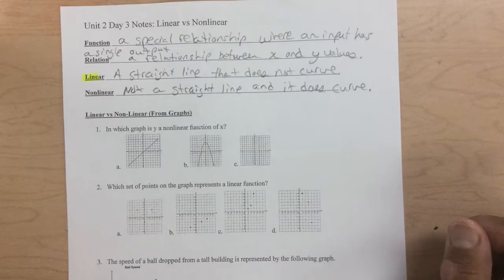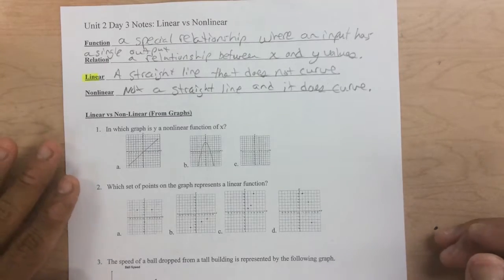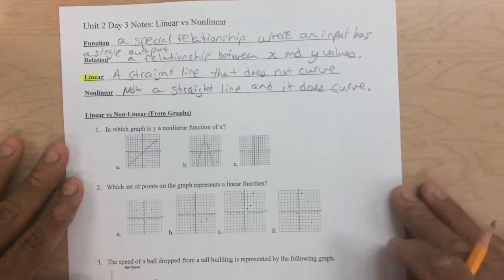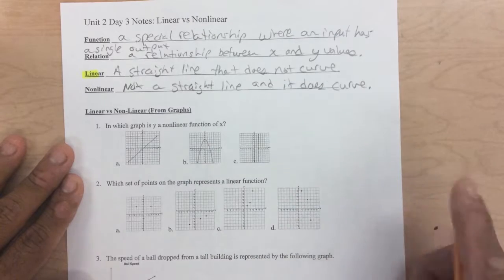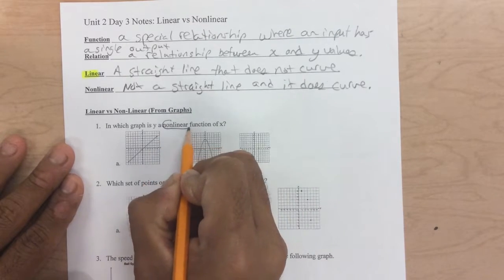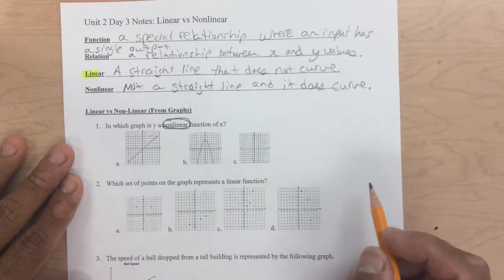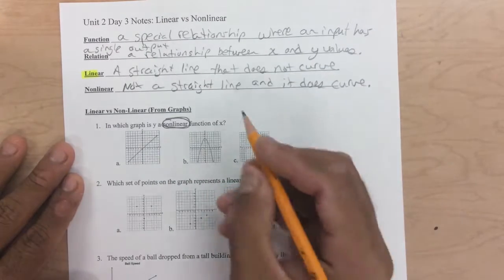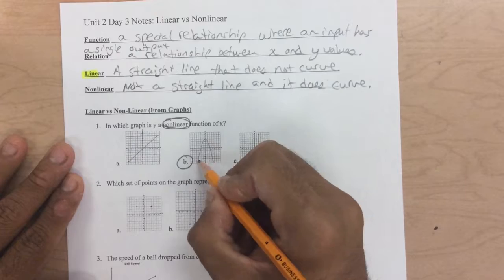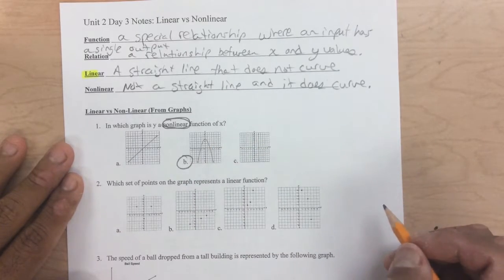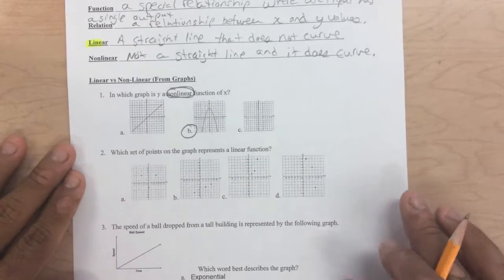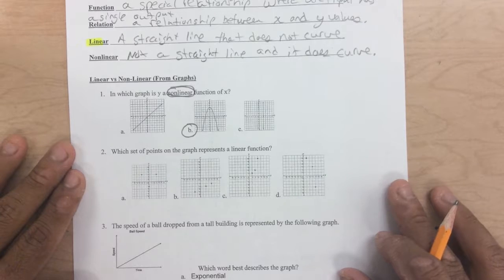So we'll start off with graphs. The graphs are easy. You have to just determine if they are a straight line. So which graph is non-linear? Non-linear. So which one is not a straight line? Obviously B, because it curves.